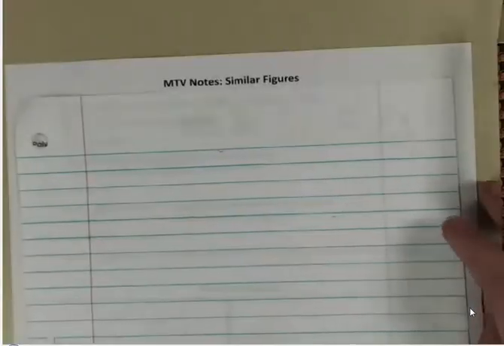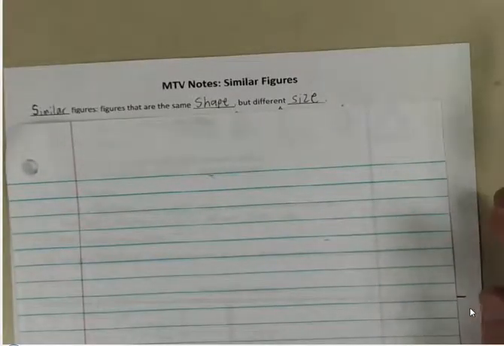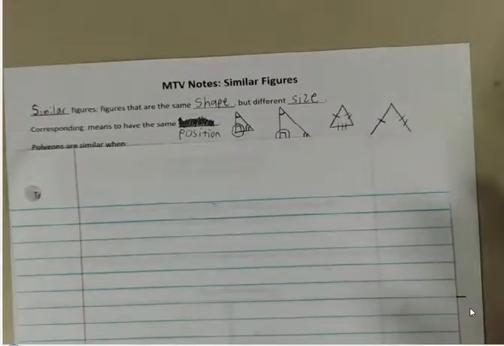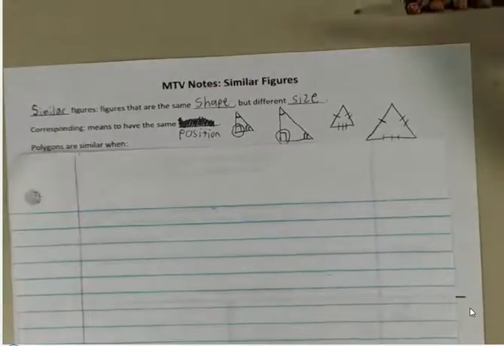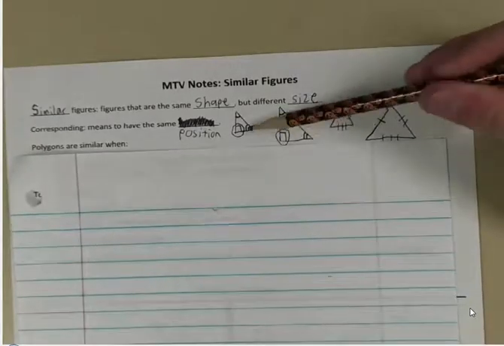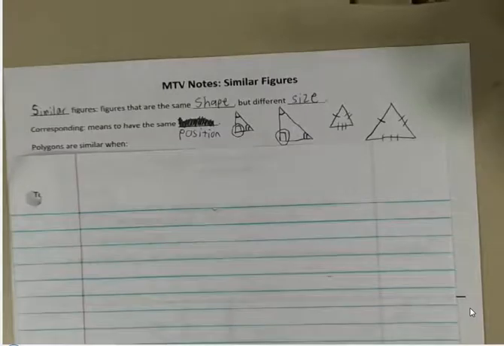We're going to start off with some vocab here. Similar figures are figures that are the same shape but different sizes. Another word you're going to need to know is corresponding, and that means to have the same position on those shapes. So basically, these two right angles are in the same spot on these triangles, so they are corresponding.